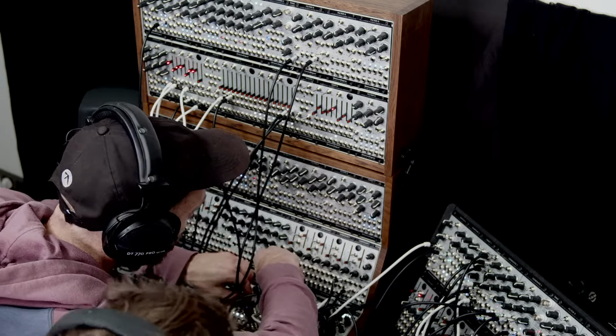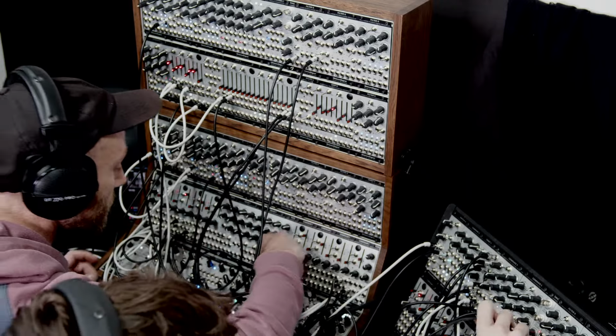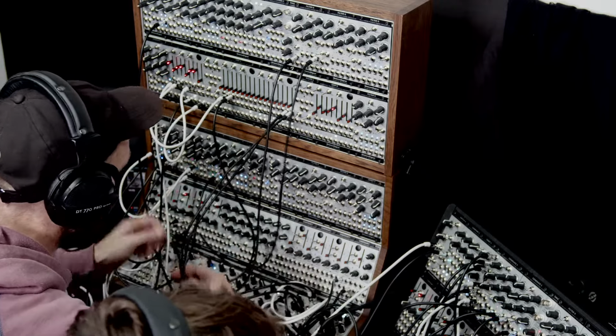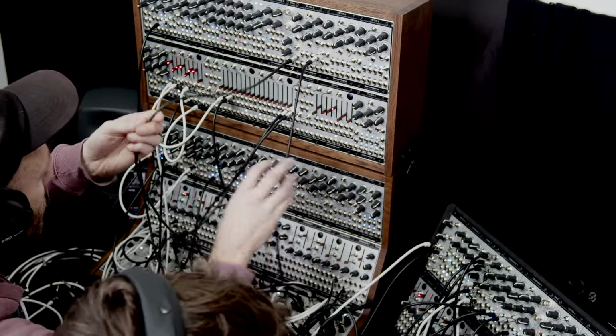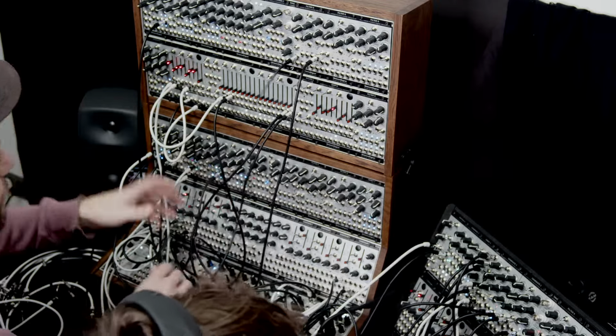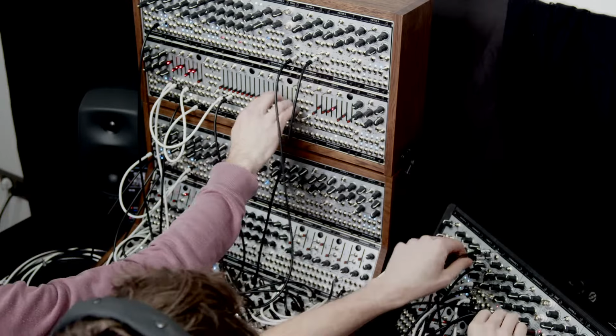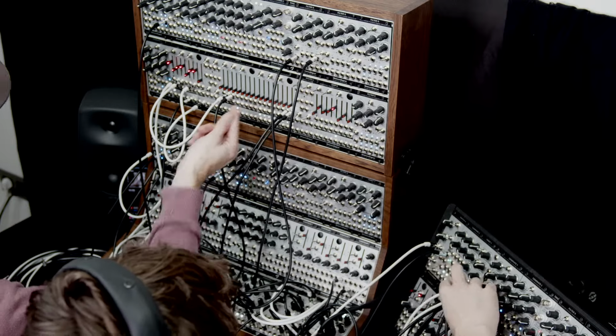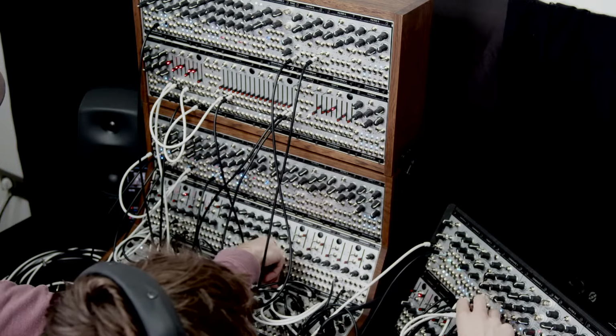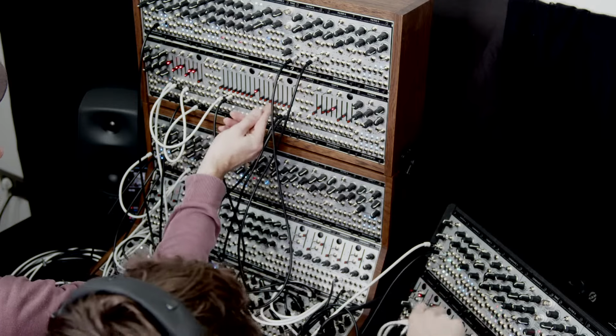And no CV in there. And then this is coming from that filter. This is at the input. Now we're hearing nothing because all of the stages of step 8 are closed. But once we start, I'll start opening this.